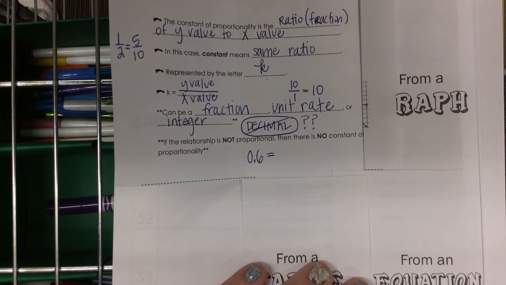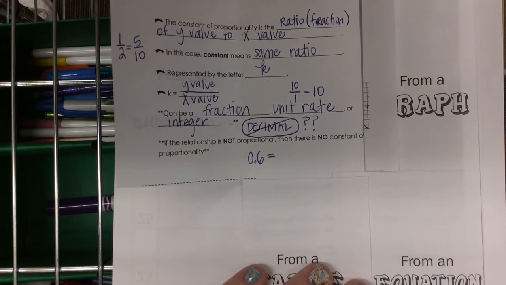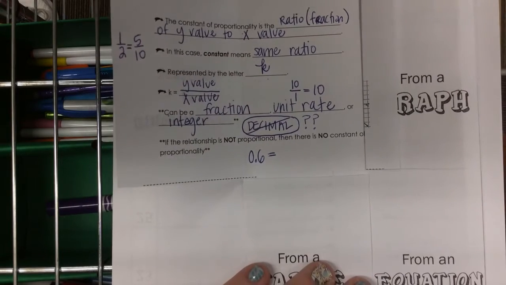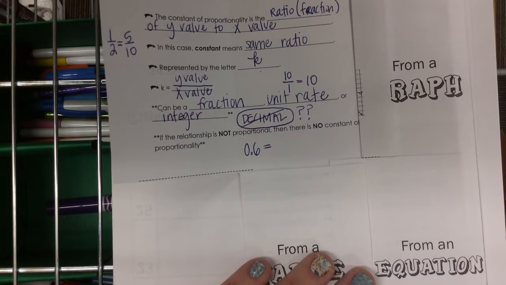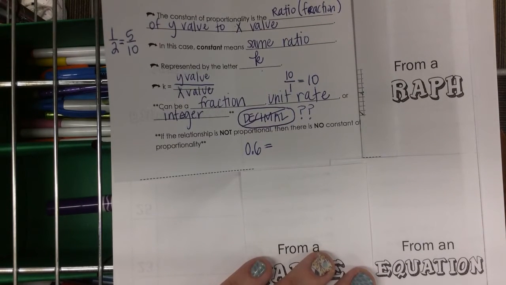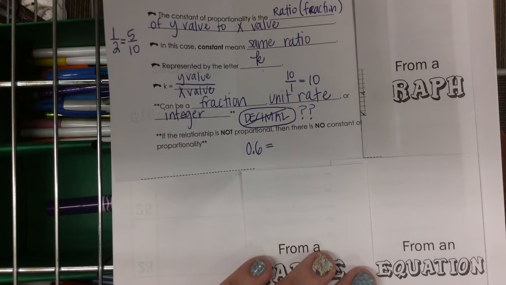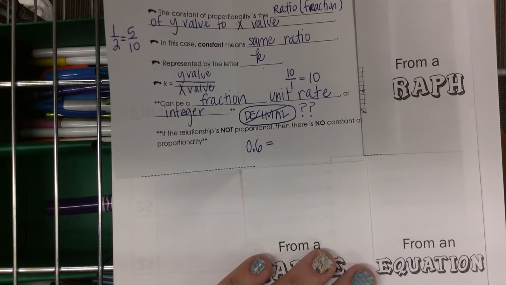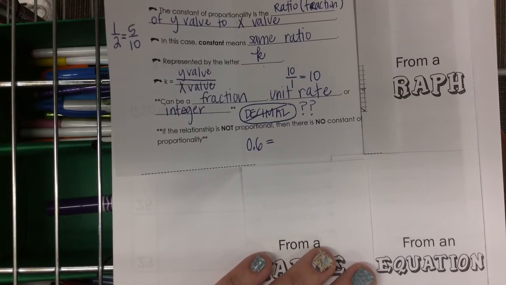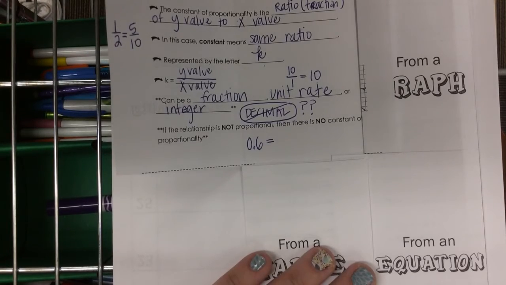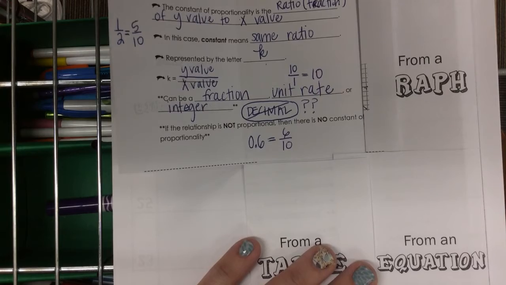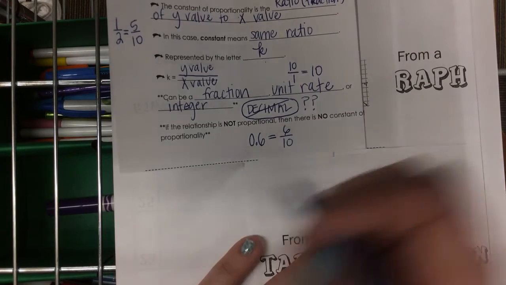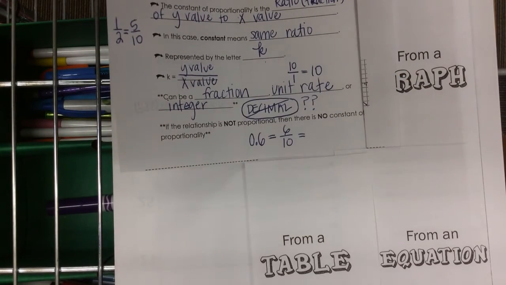They may tell you in this lesson, in this whole unit, they may say your rate of change, your constant of proportionality, is 0.6. And you're going to say, no, it's not 0.6. Don't be ridiculous. Olivia, what is it? 6/10. And that's okay. What else is it instead of 6/10?